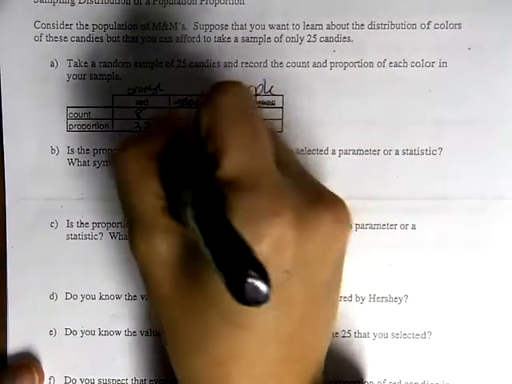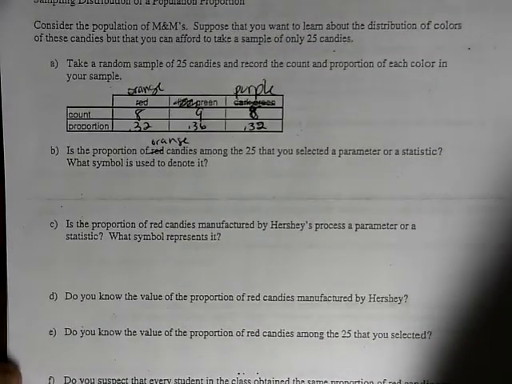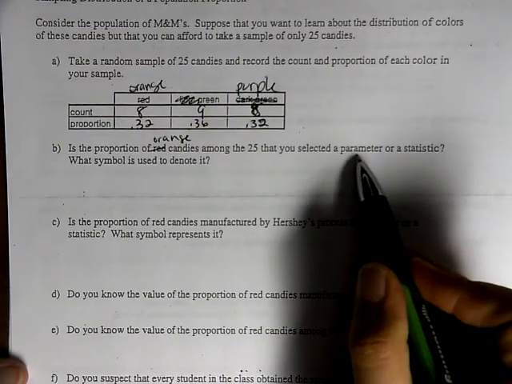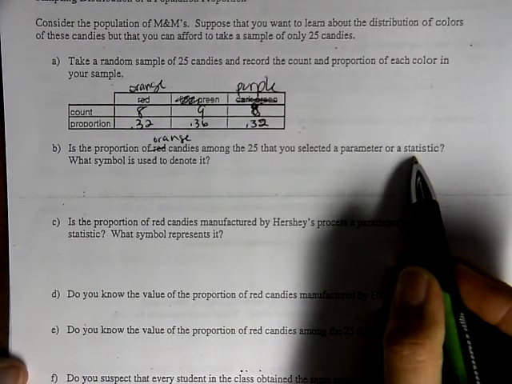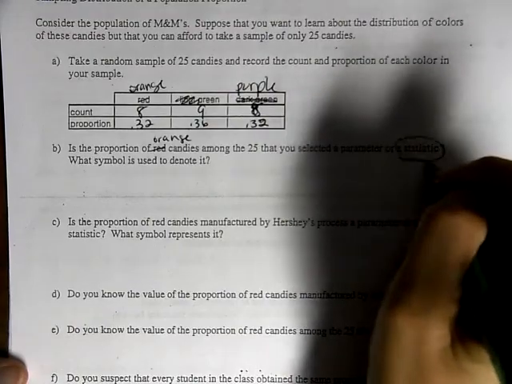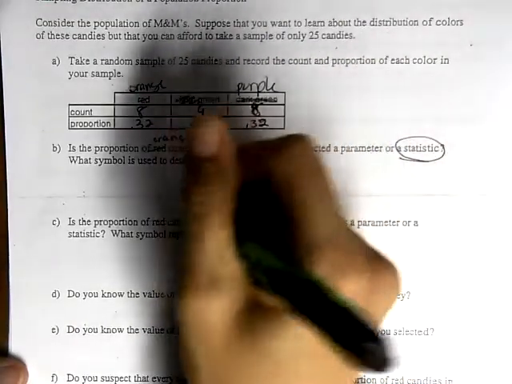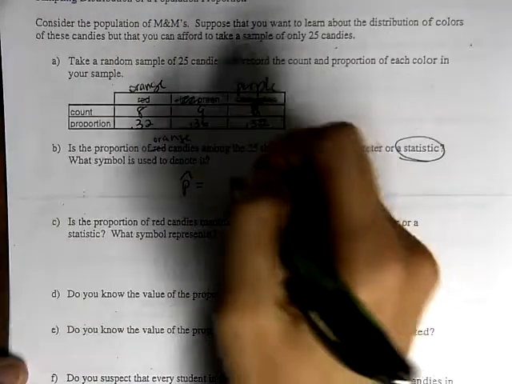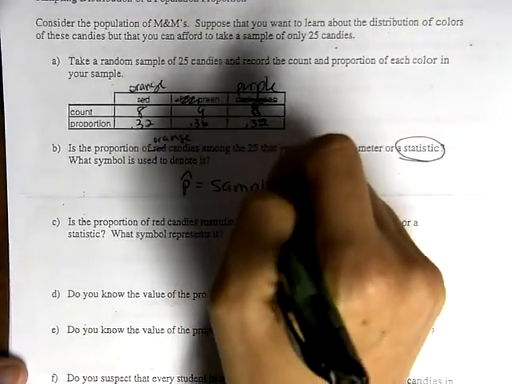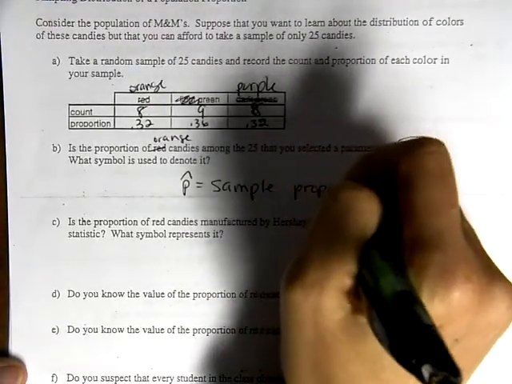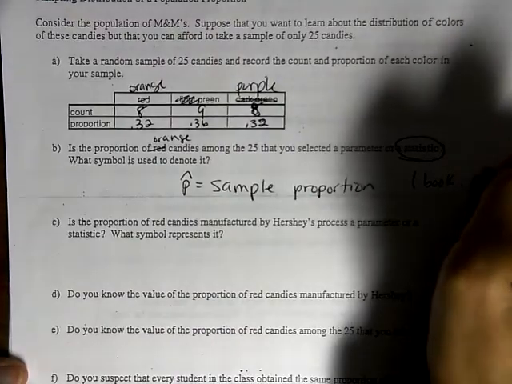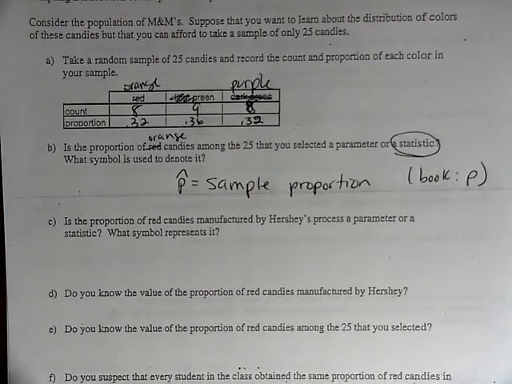Is the proportion of orange candies among the 25 you selected a parameter or statistic? Remember, a parameter is the whole population, a statistic is the sample. So this is a sample, so it's a statistic, and it's p hat. Remember, p hat is your sample proportion. In the book, though, they just use p, which is kind of weird.